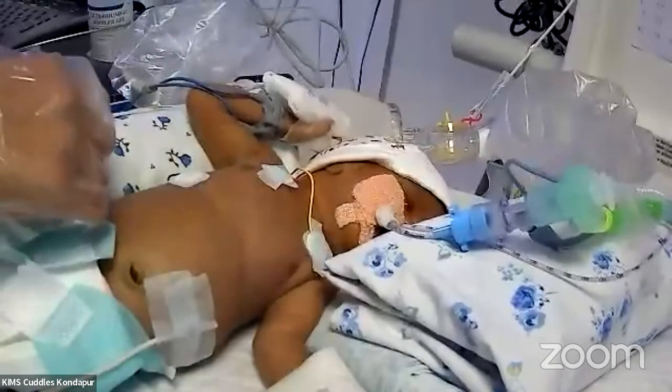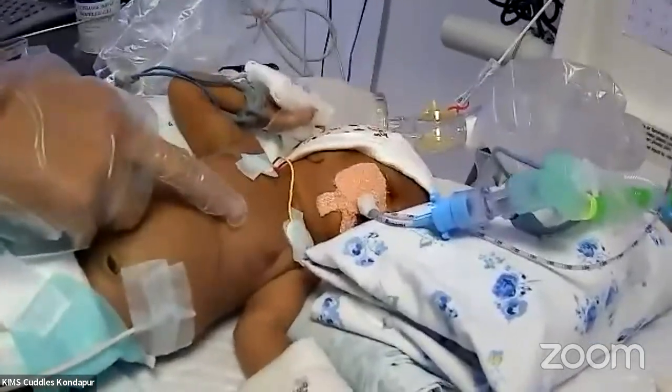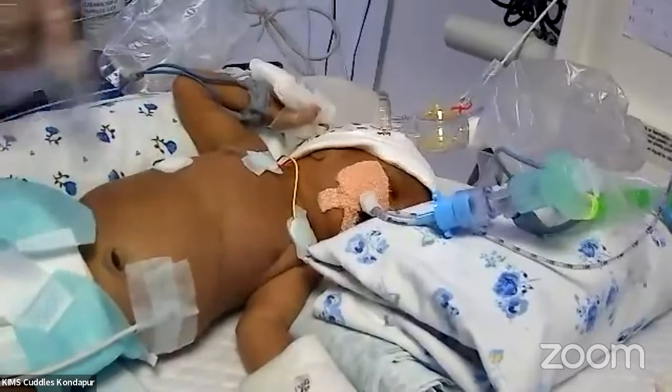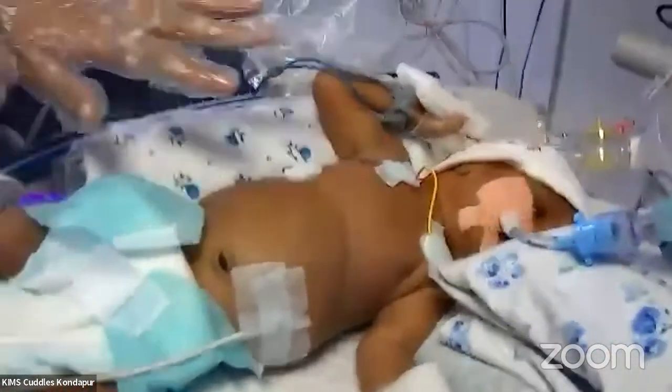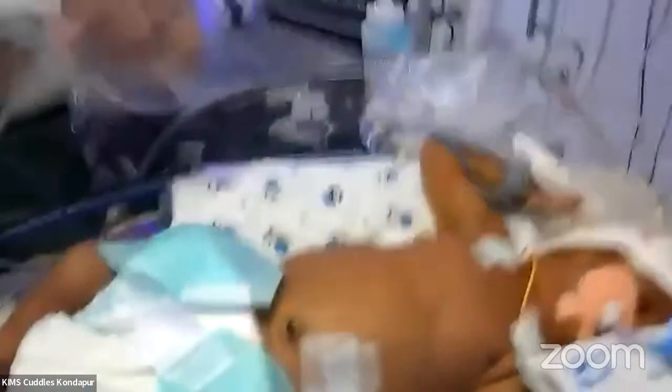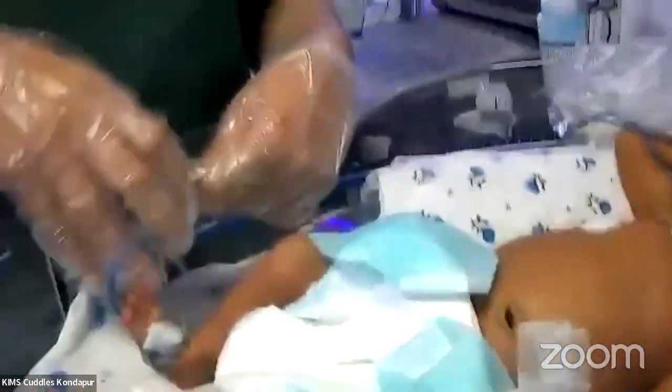So 5 seconds, release. 1, 2, 3, 4, 5, 1001, 1002, 1003. So in this baby, it's less than 3 seconds. So this shows that the CFT is within normal limits. Coming to the assessment of the non-invasive blood pressure.